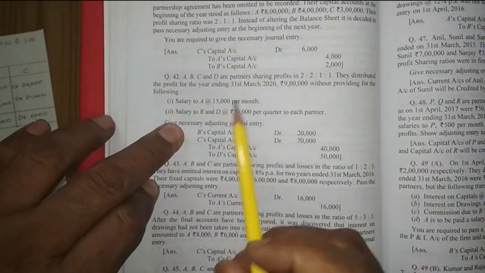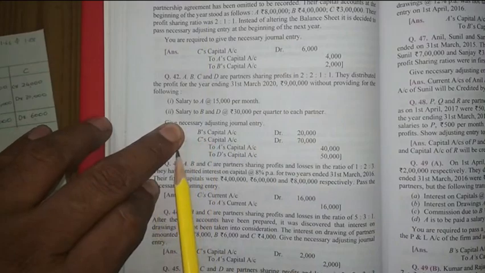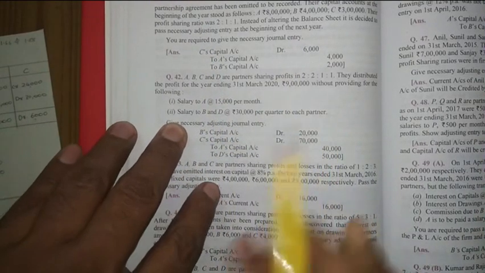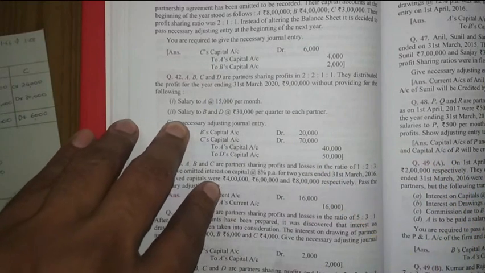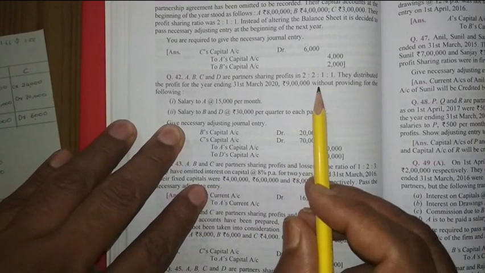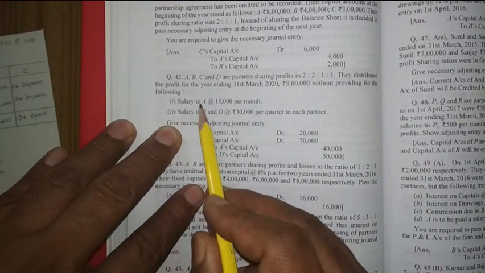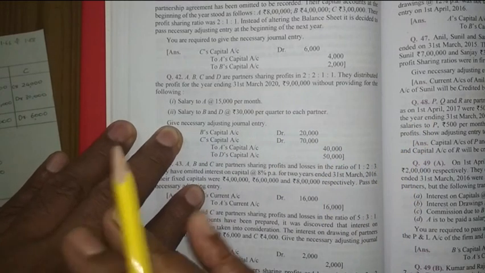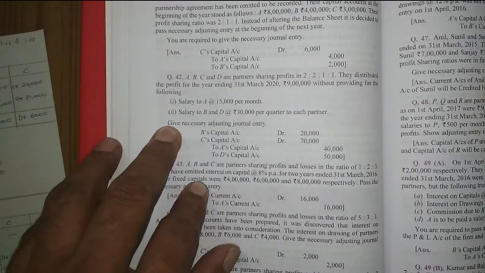So here, in the previous question interest on capital was given, but here only salary is given. Interest on capital is not there, otherwise they would have already considered it. So they are telling that without providing for the following, this salary they did not take. How we solved the previous question, the same way we are solving this question also.